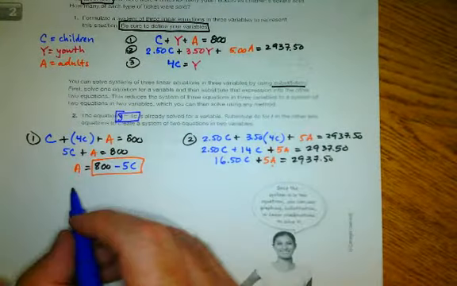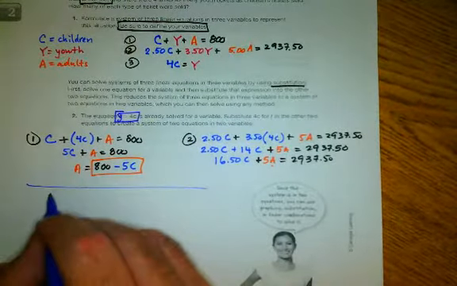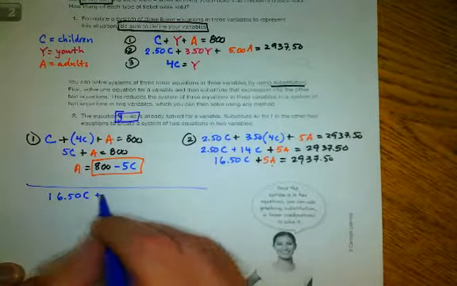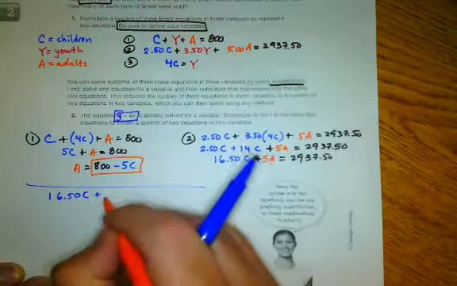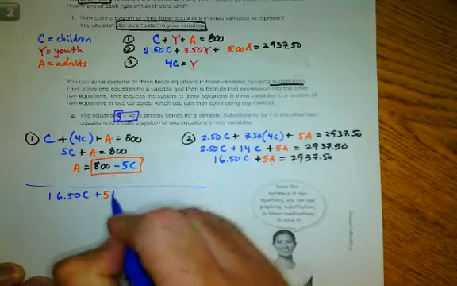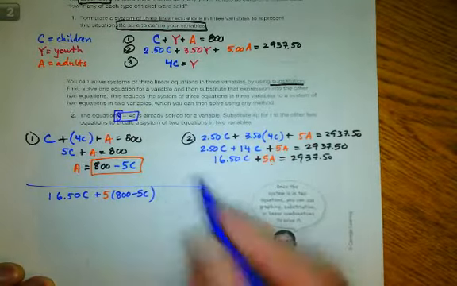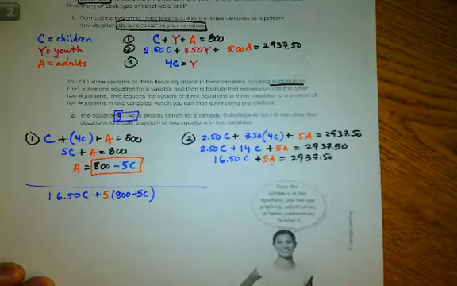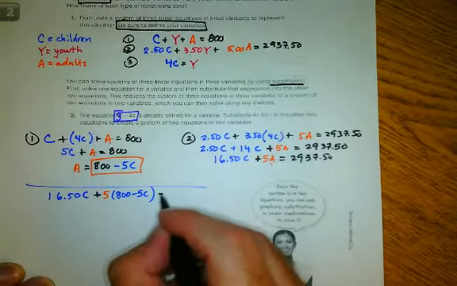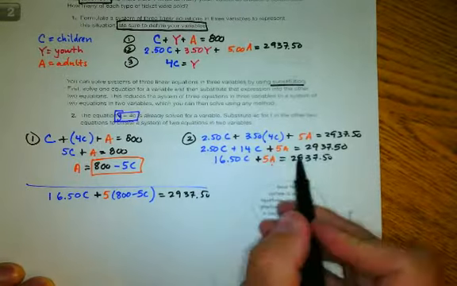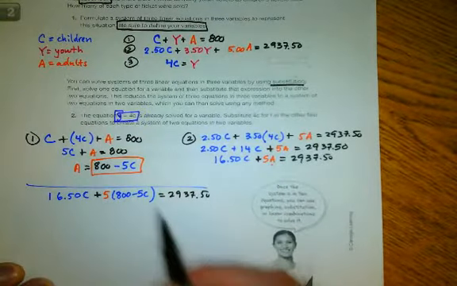So this now turns into, I'm going to write it down here just because I have some space, 1650 c plus 5 a's, but a represents this, 800 minus 5 c's. And that now has to equal 2937.50. So I copied this equation down and plugged in a with whatever a was.